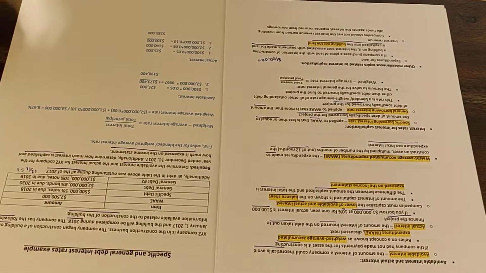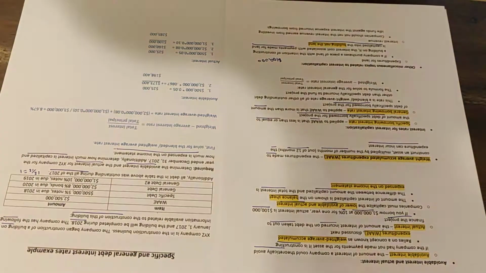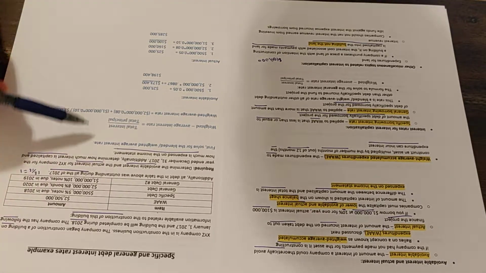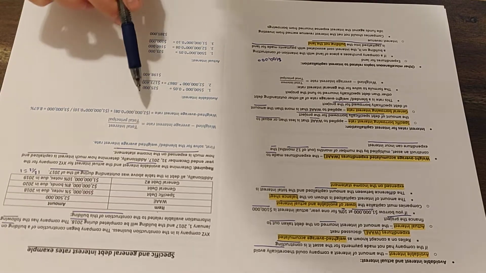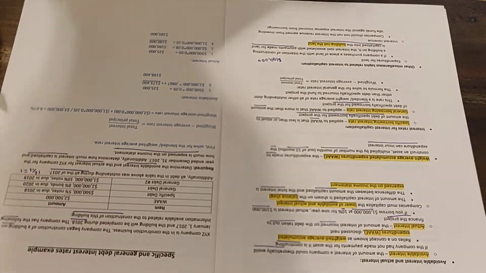Let's make sure that we have what we need. We don't need to see this entire page, we just need to see that. So we basically can see all the facts. Perfect. To solve this problem, the first thing that we want to do is solve for our blended or weighted average interest rate.